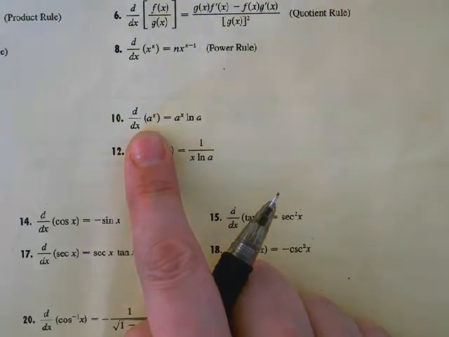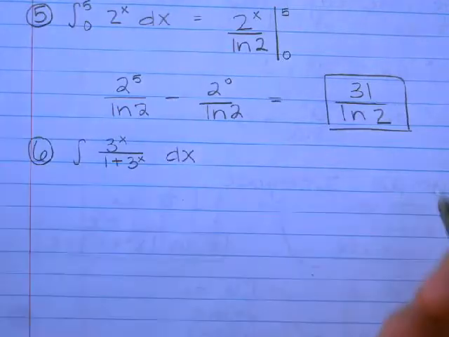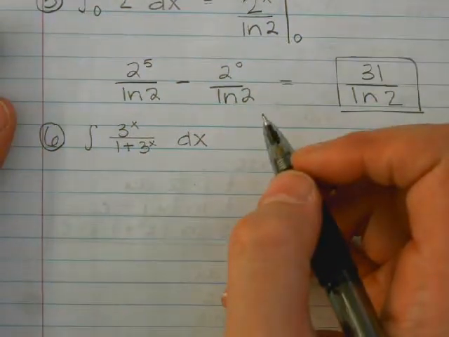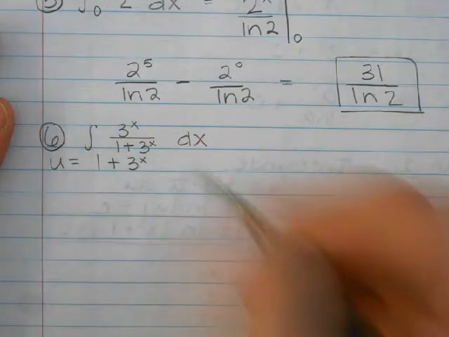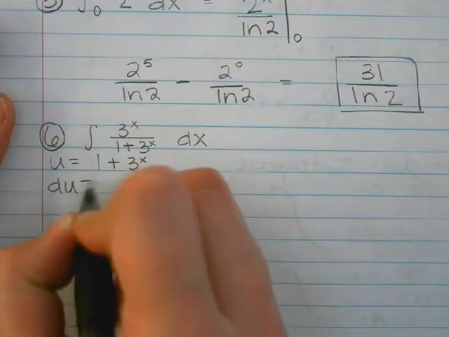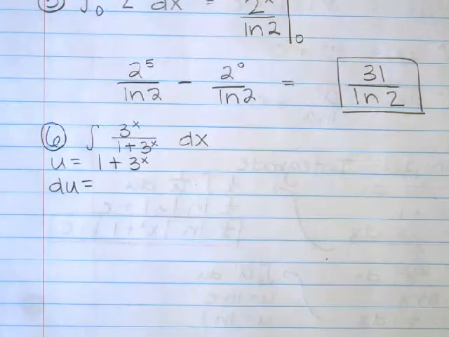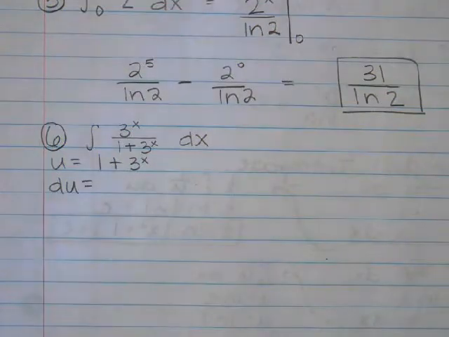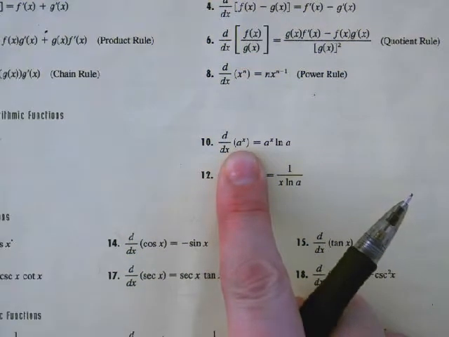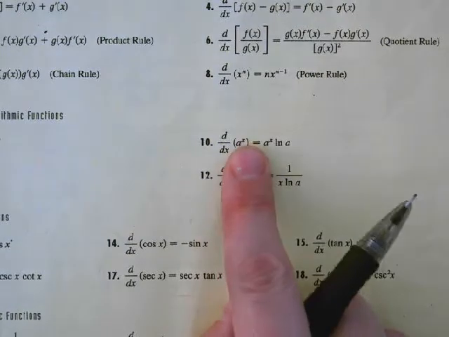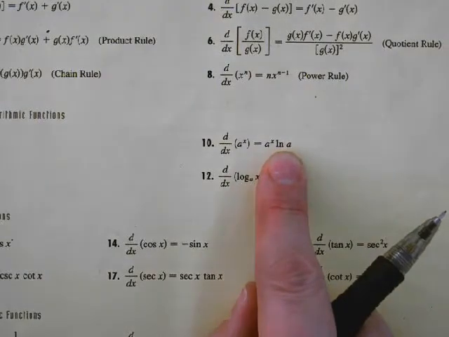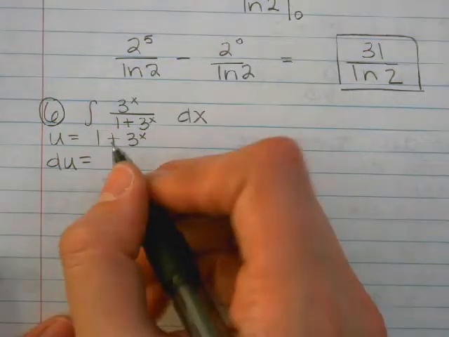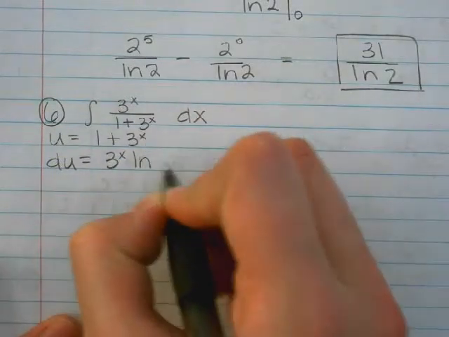All right, so on this one, we're going to say that u is 1 plus 3 to the x. And the part that I think we're going to maybe be a little bit rusty on is finding the derivative of 1 plus 3 to the x. That's where the yellow sheet comes in handy. So this right here was the rule for the derivative of that. So the derivative of 3 to the x should be what? 3 to the x ln 3. Okay. So I'm going to say that the derivative of u is 3 to the x ln 3 dx.